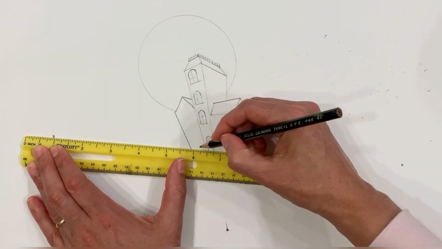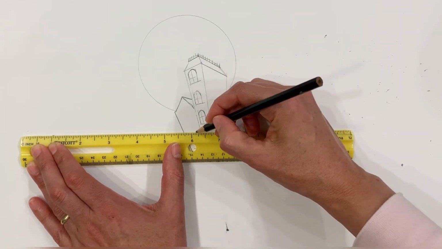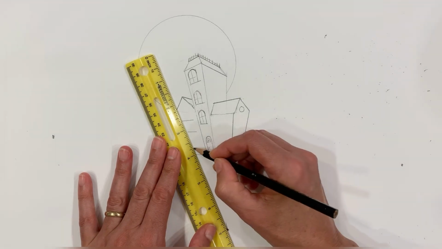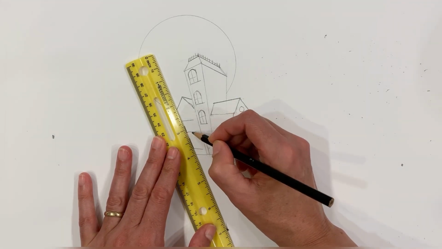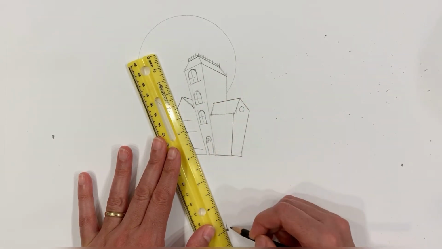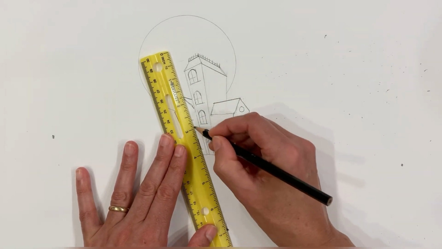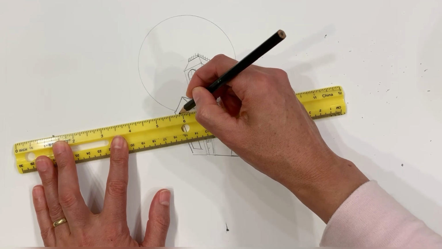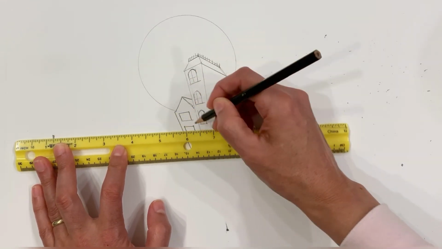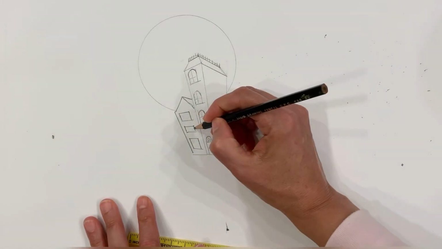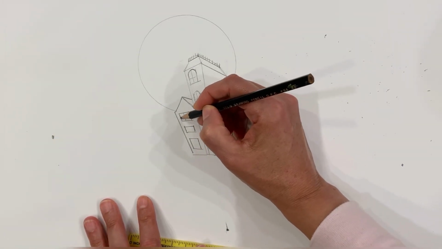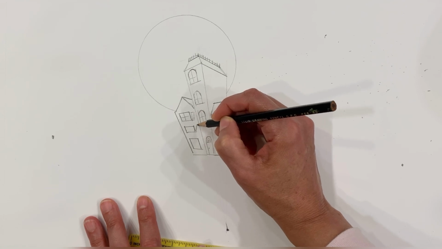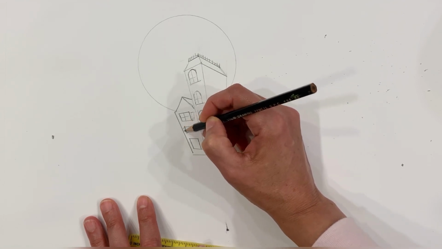Let's see, 1, 2, 3, and to make it look like it's a little more haunted, you could have shutters that are falling down.